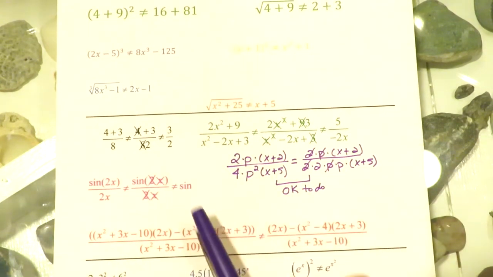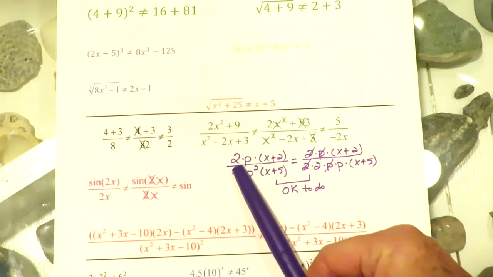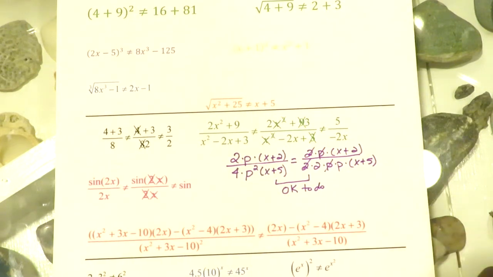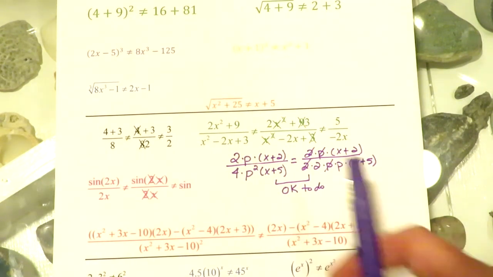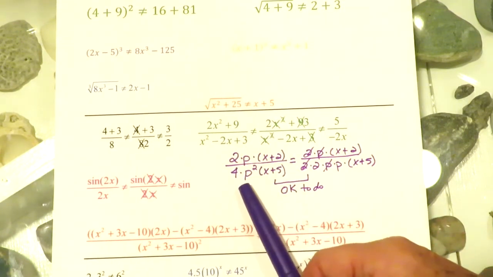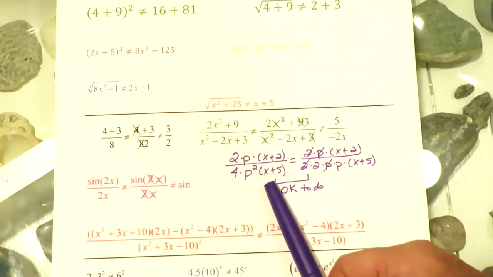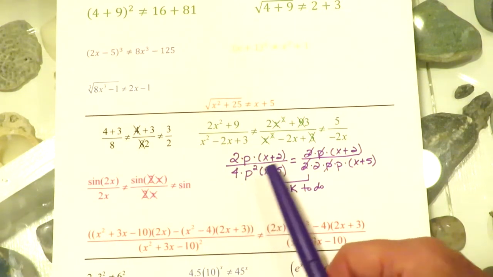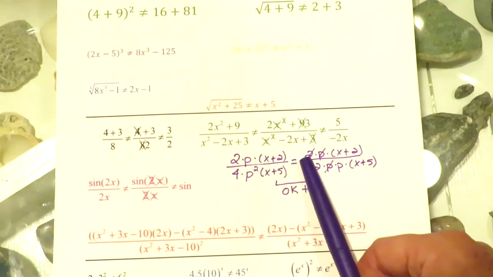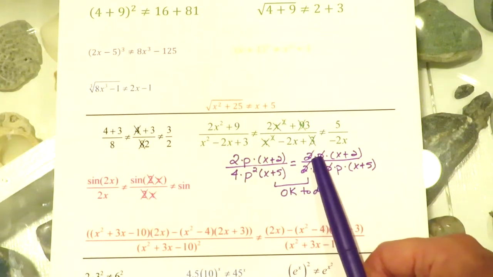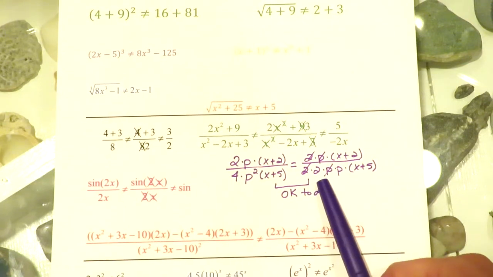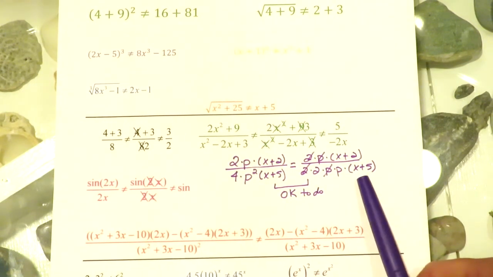So you cancel when you are multiplying factors. And the reason things cancel is because they actually divide out. So for example, here I have 2 times p times x plus 2 being divided by 4 times p squared times x plus 5. 4 is 2 times 2, and p squared is p times p. Notice I have 2 multiplying p multiplying x plus 2, and 2 multiplying p multiplying x plus 5.